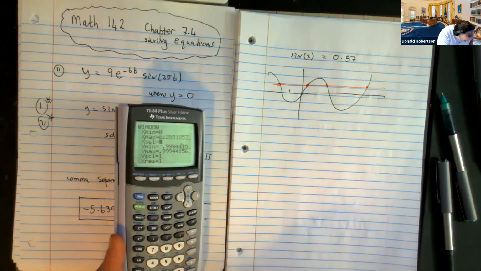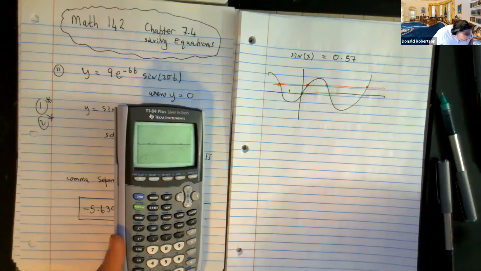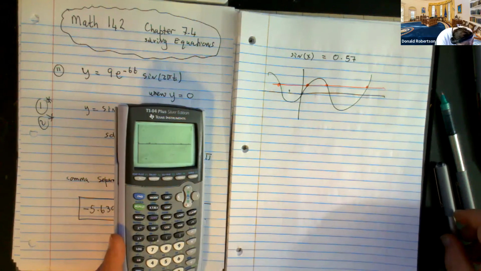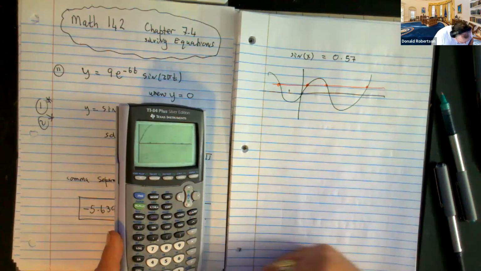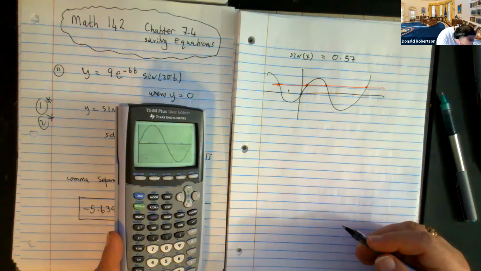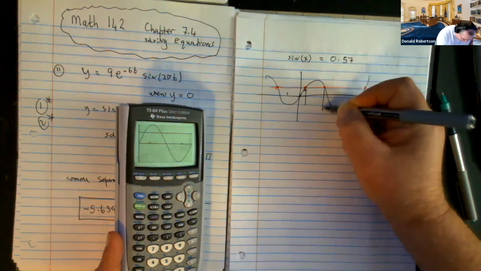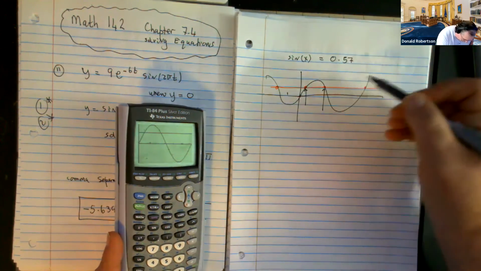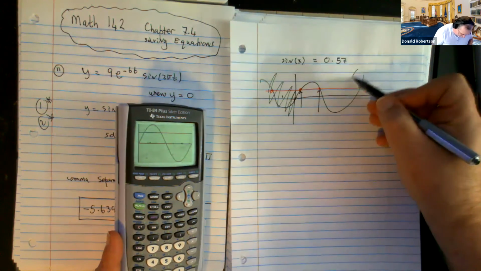And then I'll do zoom to fit. There we go. And I'm just interested right now in those two solutions, because that doesn't matter and that doesn't matter, right? So I've got two solutions.